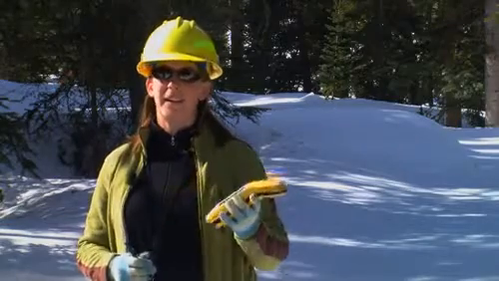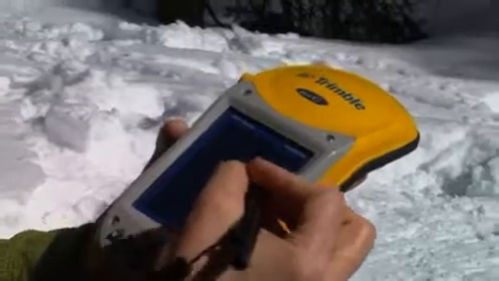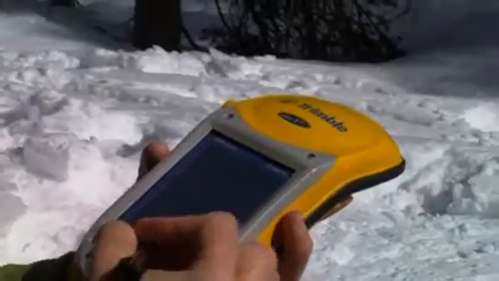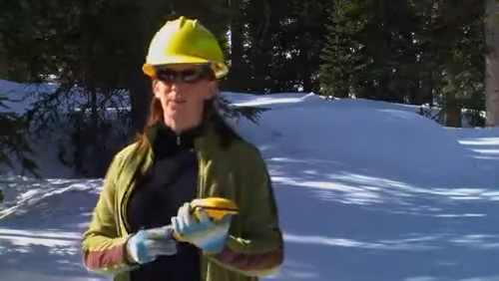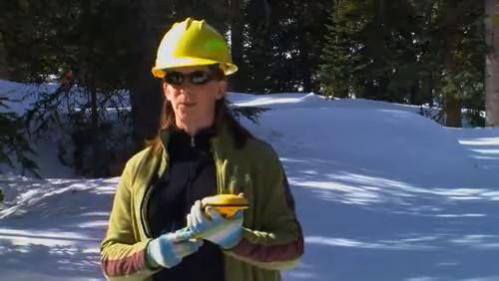Some of the equipment we use for this is a handheld GPS-enabled data collector. And we have a piece of software that is downloaded onto it that brings the map and the plot locations that we're visiting or that we plan to visit throughout the course of the day.